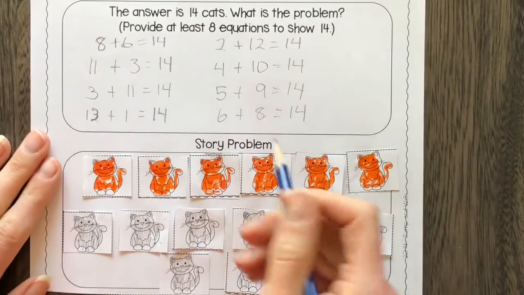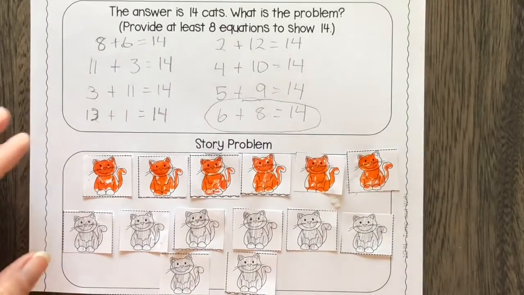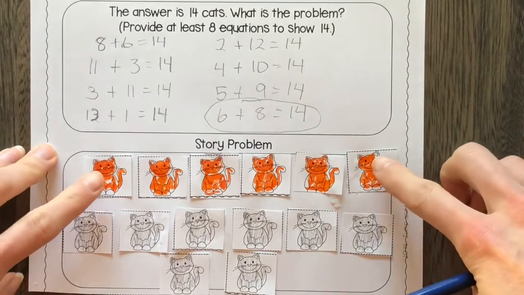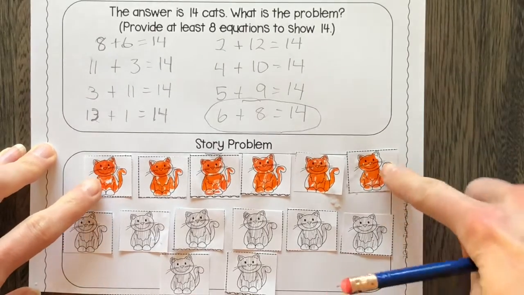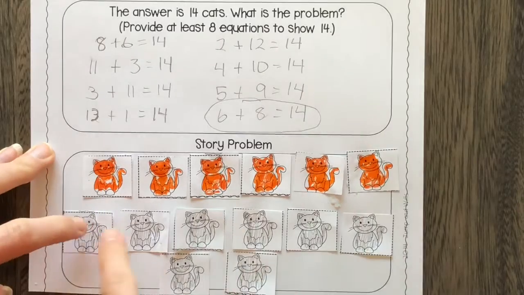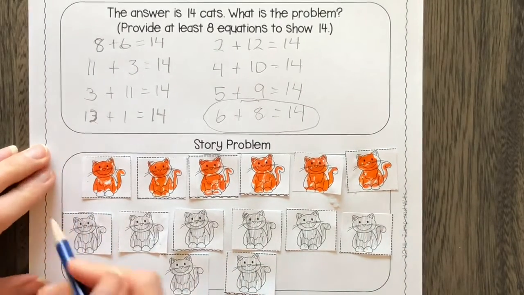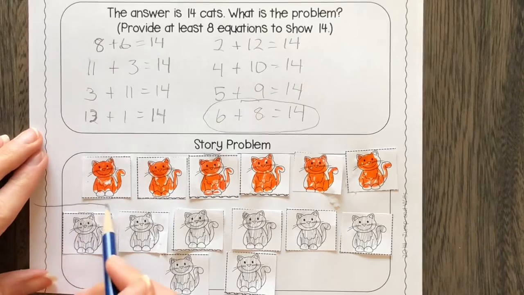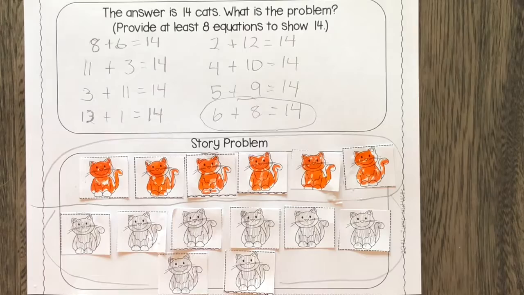I chose to use the equation 6 plus 8 for my story problem. So I decided to separate my cats into color groups, and this is where I decided to use my colors. I made 6 orange cats and 8 gray cats. If you don't want to use colors, you could draw a line to separate your groups, or you could put a circle around your 2 groups. And now I am going to tell a story, and then finally I will write that story.